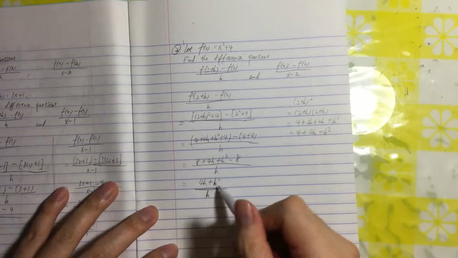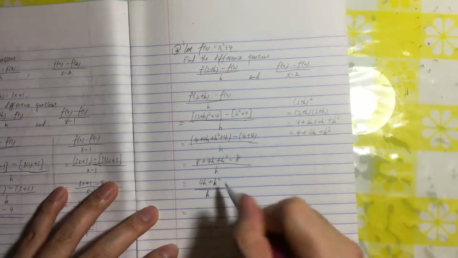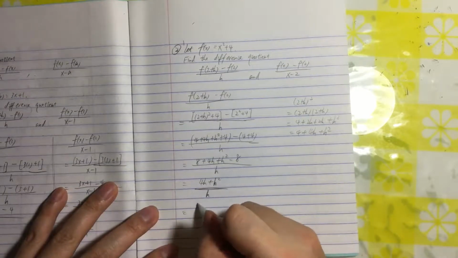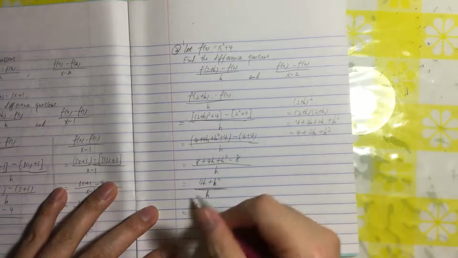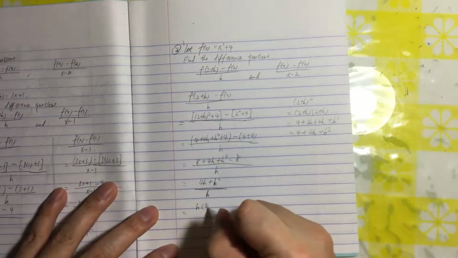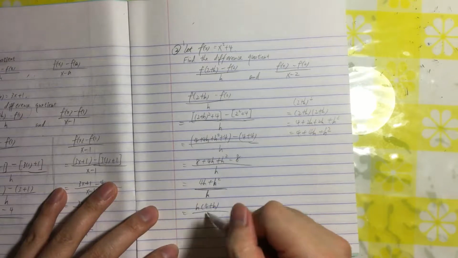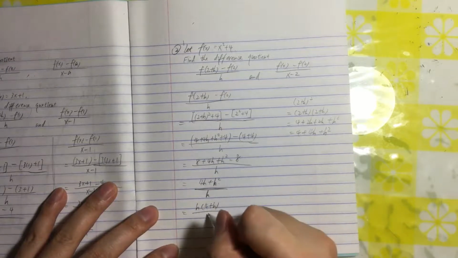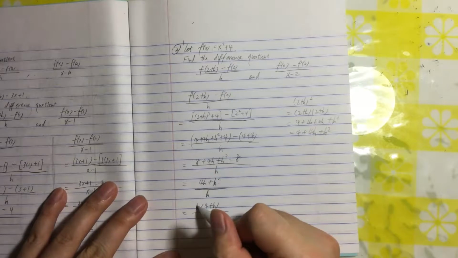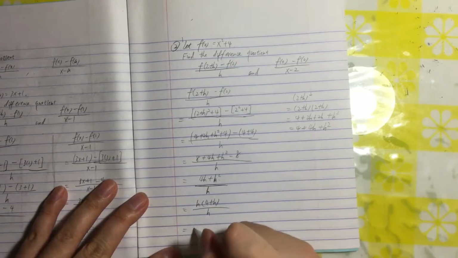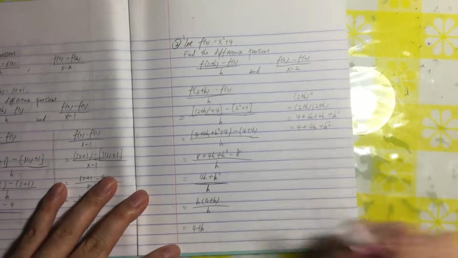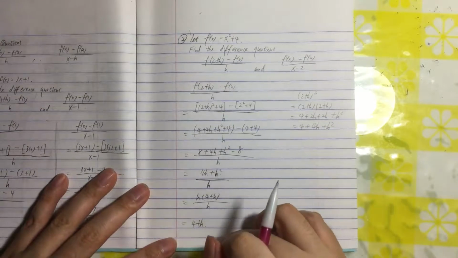Next, in the numerator, I can factor h out. If I pull out h, what's left is 4 plus h. Then I can cancel h from top and bottom. What's left is 4 plus h. That's the answer to the first difference quotient.